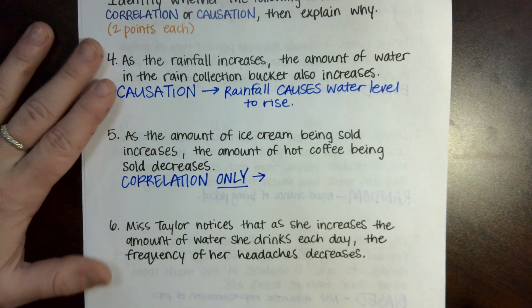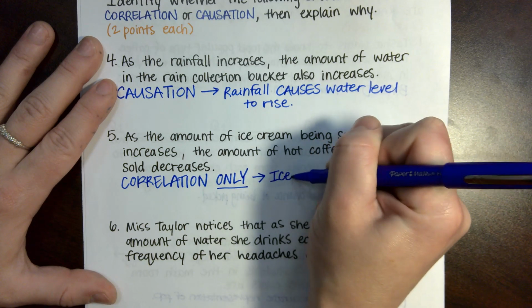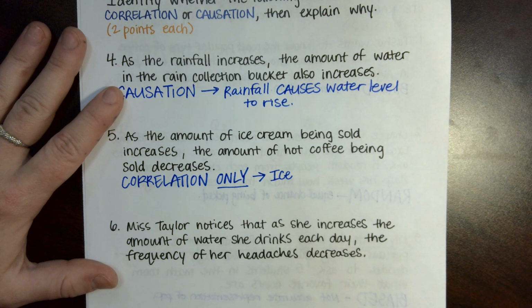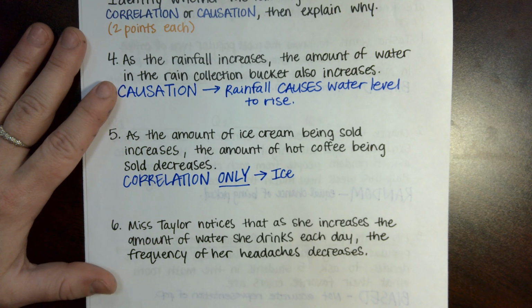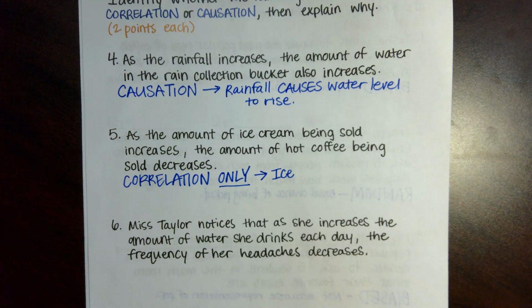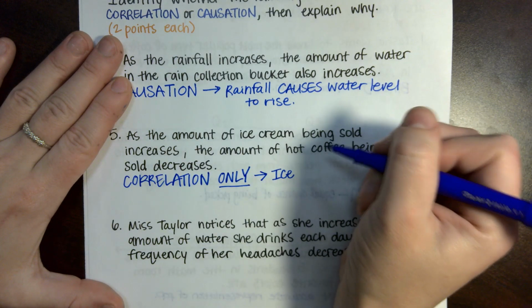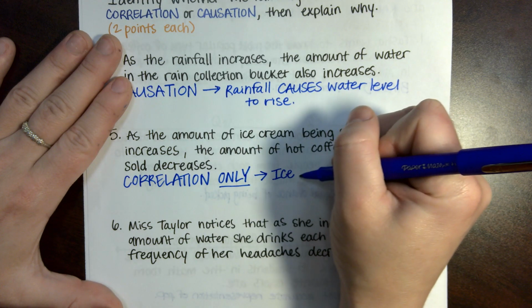I would say ice cream sales and coffee sales do not affect each other. Now, you could argue that in a very businessy way. Maybe there's some psychological factor going on with ice cream and coffee. Maybe there's shops by each other that seem to influence. We're not getting into that. We're just going with the reasoning here. If I sell more ice cream, that doesn't mean that the coffee place is going to sell less. It doesn't affect each other in that way. Ice cream increase does not cause coffee decrease.